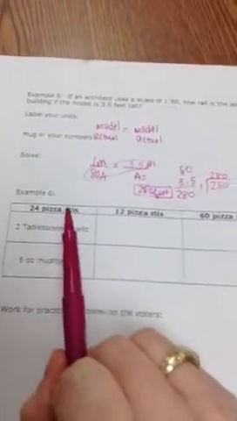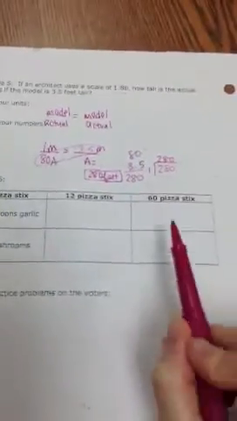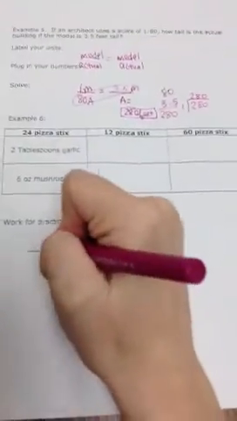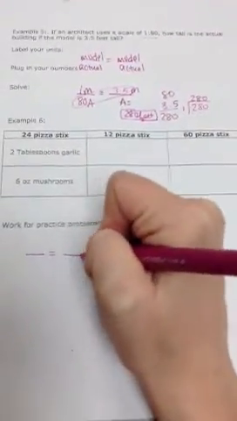All right, example 6. We are going to just do one example and then I'm going to have you practice some on your own. We're going to compare 24 pizza sticks and 2 tablespoons of garlic to 60 pizza sticks and how much garlic it would take to make that. First, we're going to, of course, label our parts.